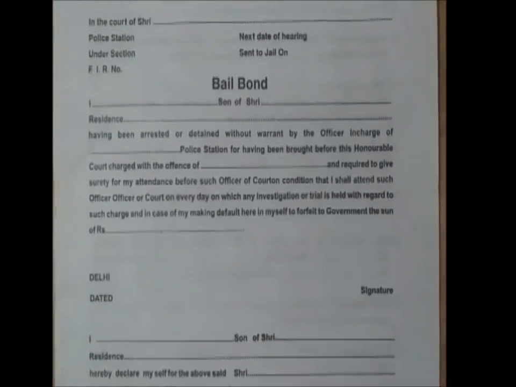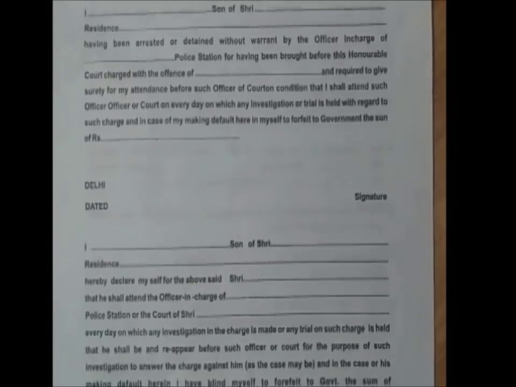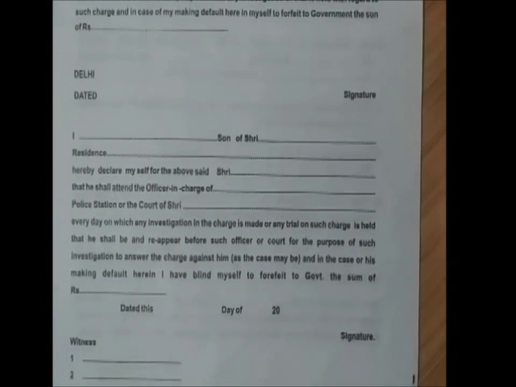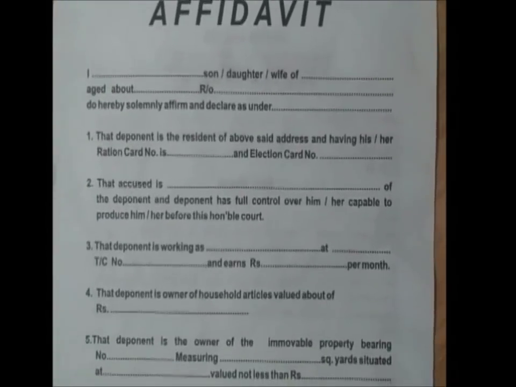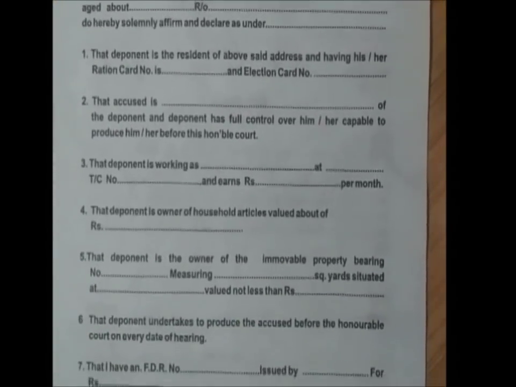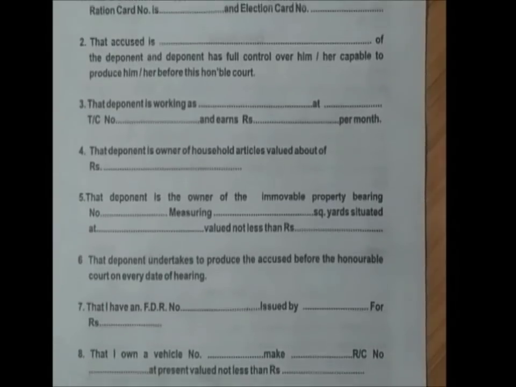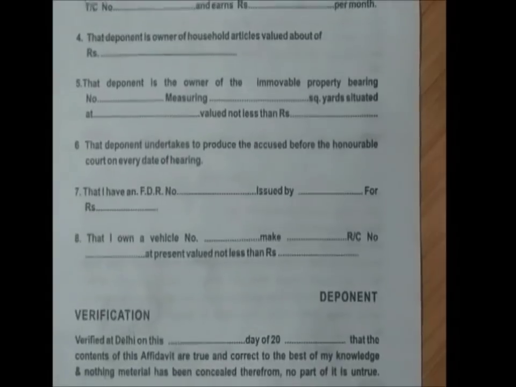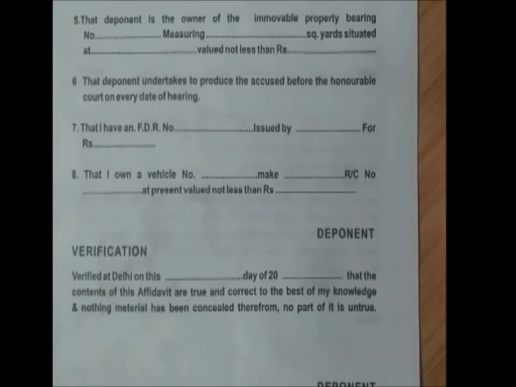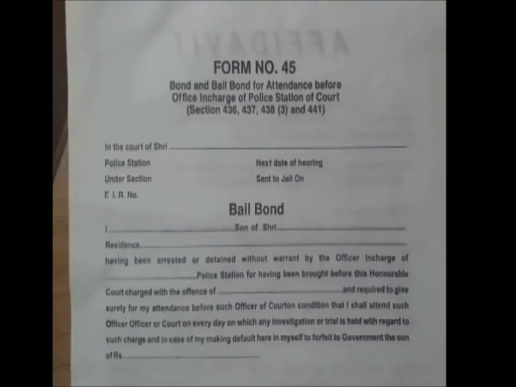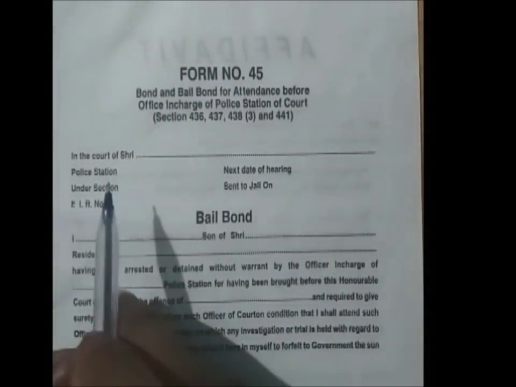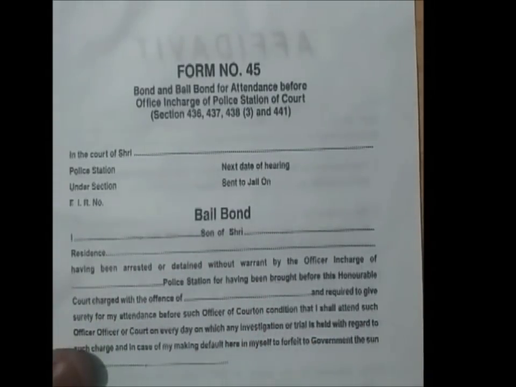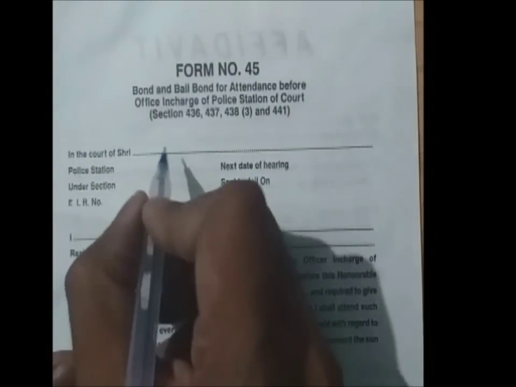So let us take a look at the bail bond. This is the front page, what it looks like, and it also consists of a second page. You can also see the heading as affidavit. These are the details that we will fill. Just take a look at it. At the end there is a verification as well. You can also call Form number 45 a bail bond. These are the general details that we have to fill.